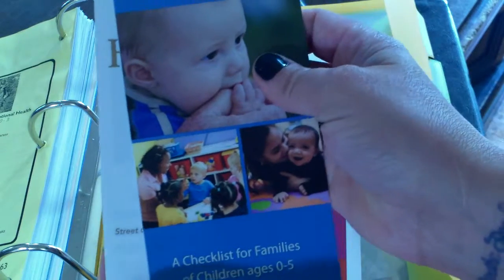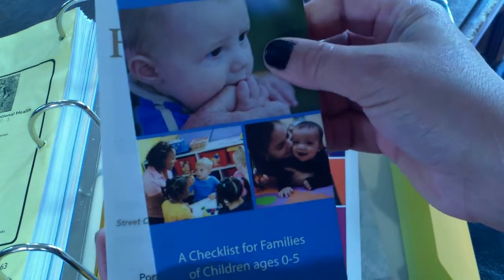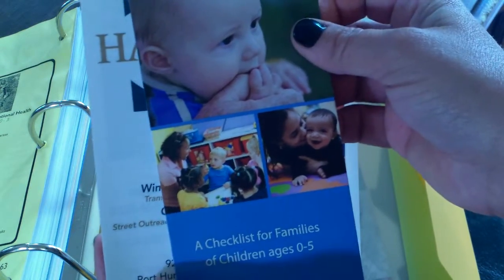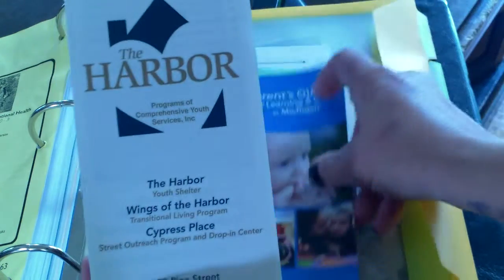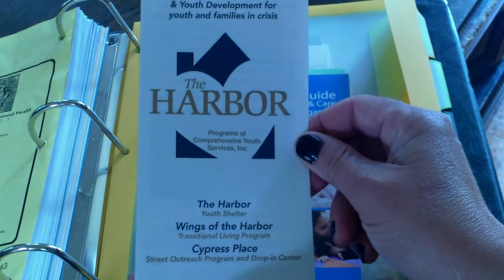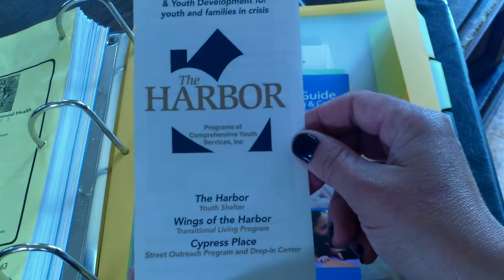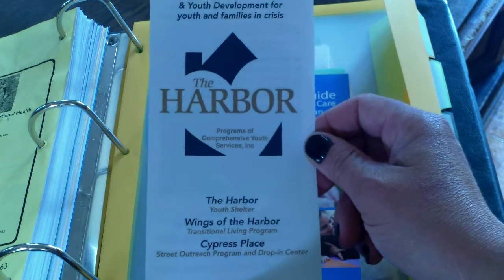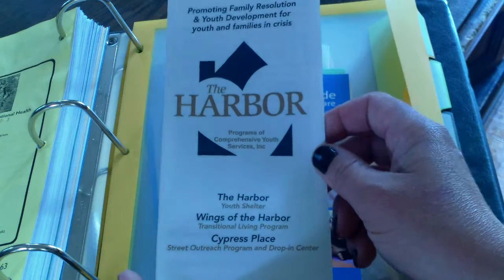A Parent's Guide to Early Learning Care in Michigan, a checklist for families with children ages 0 to 5. And the Harbor, which is a teenage shelter in Port Huron, Michigan, which is the closest teen shelter to Sanilac County.